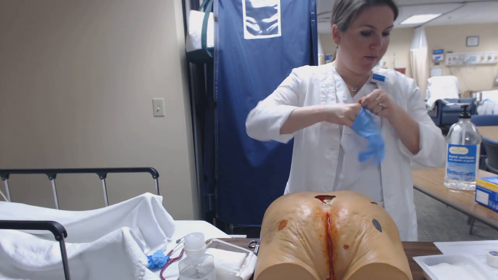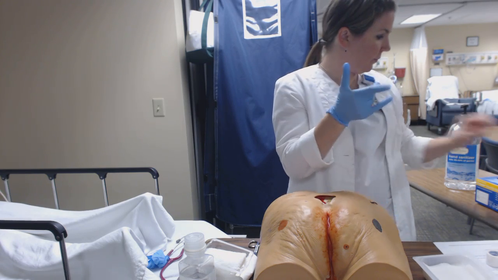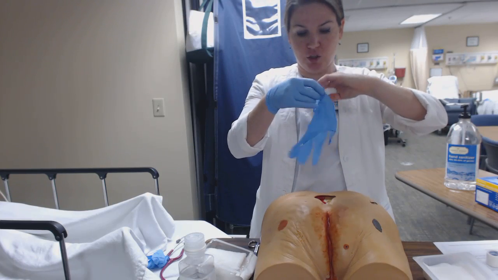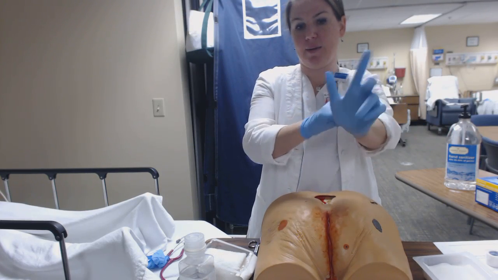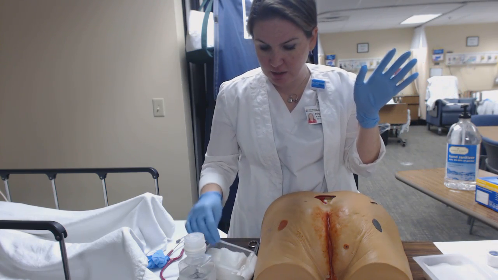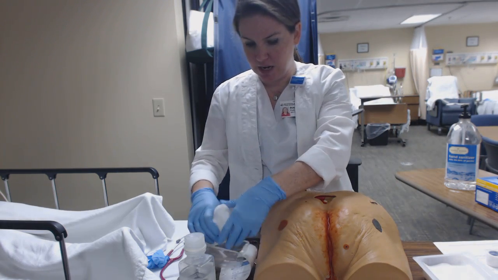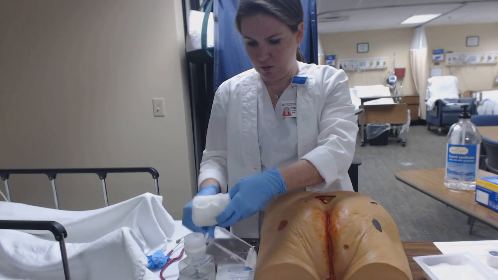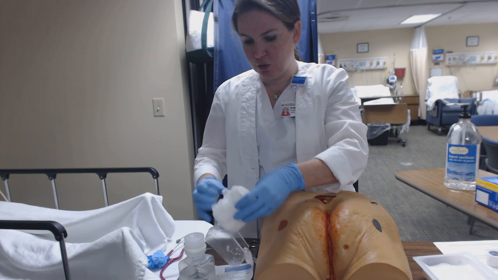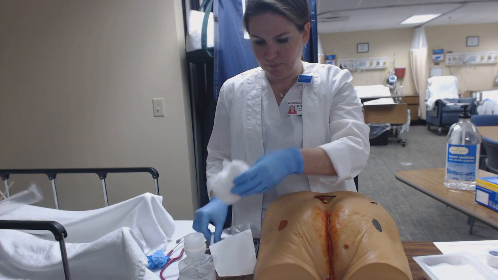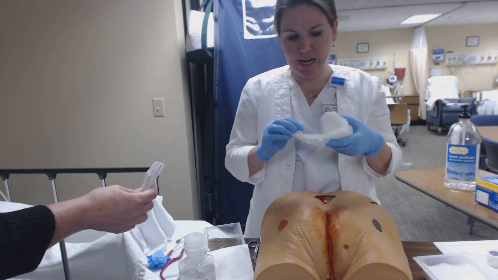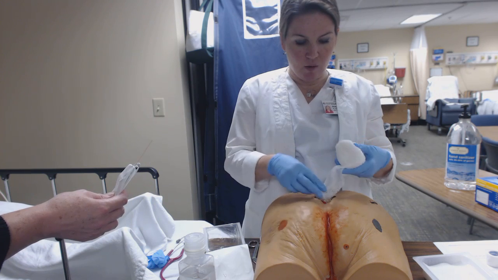So, got my gloves on. And I'm going to do my packing. So, Miss Palmer, do you have that other cotton tip applicator that I could have? I do. Okay. Why do you need it? So I want that so that I can do my packing, because I can't just stick my fingers in there and get all of the packing where I want it to.